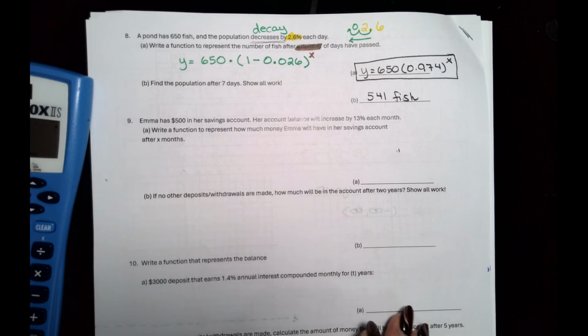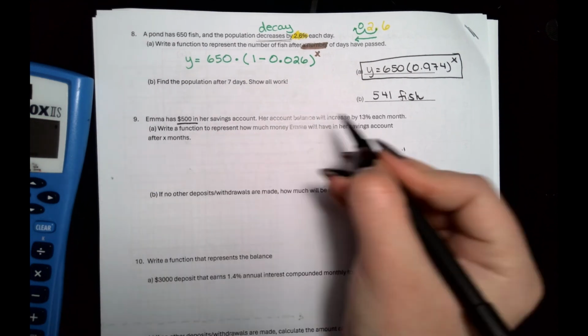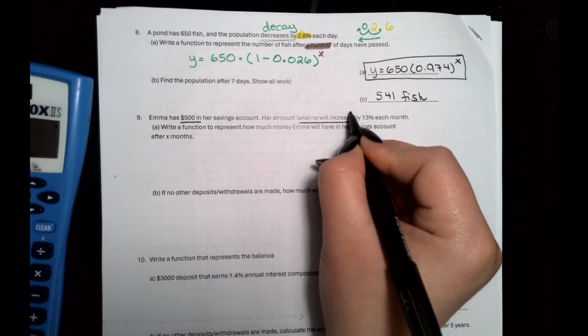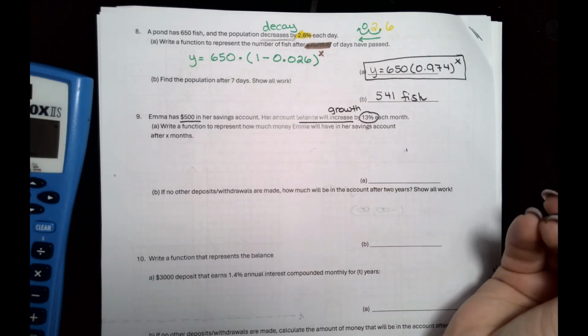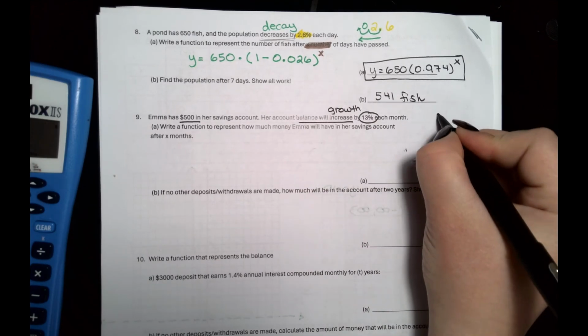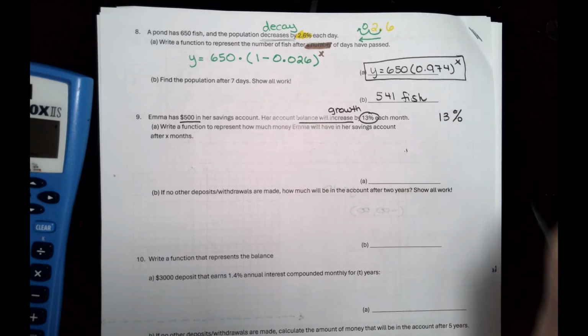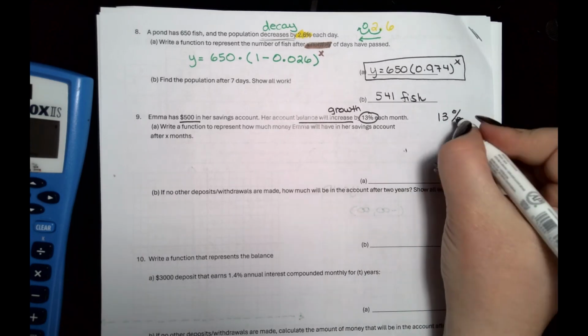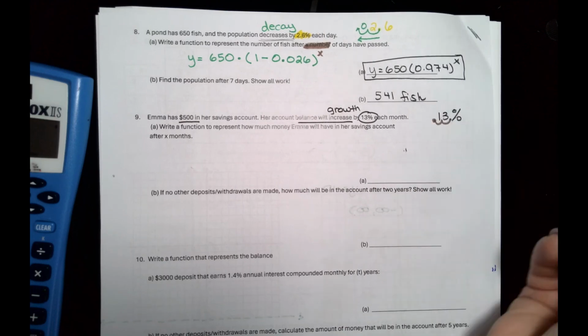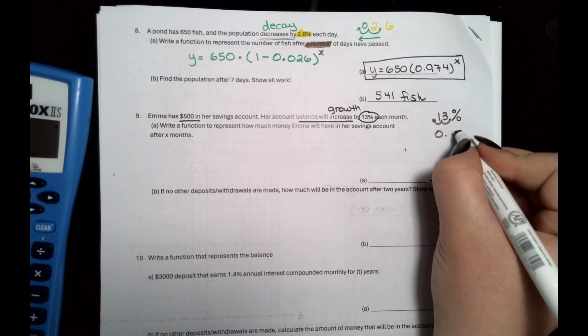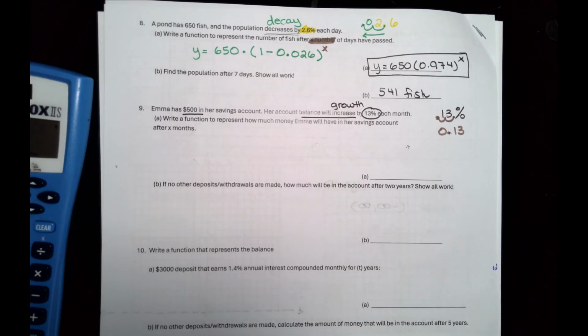Next one. Emma has $500 in her savings. Her account balance will increase. Increase means growth. 13%. So 13%, let's convert that by putting a decimal place at the end. Since we don't have one, 1, 2. So that means we have 0.13 as our rate.